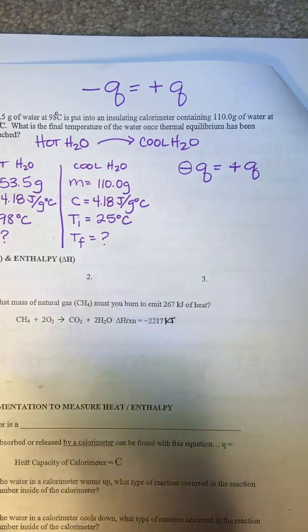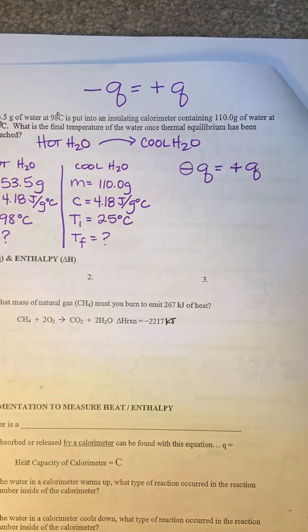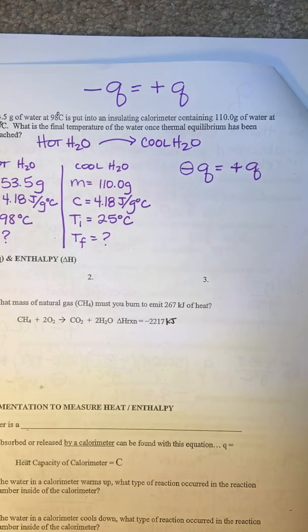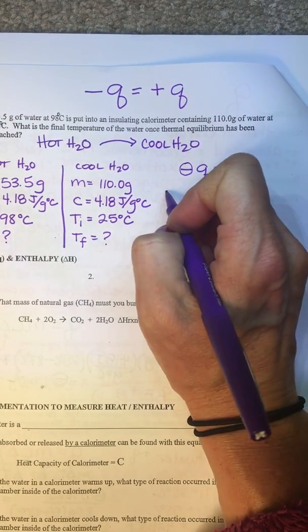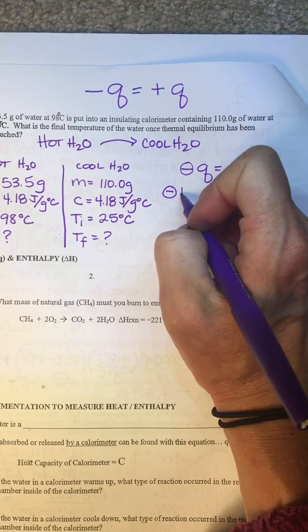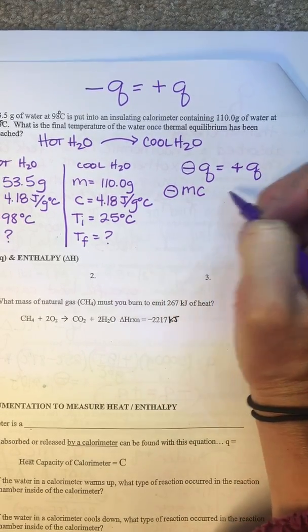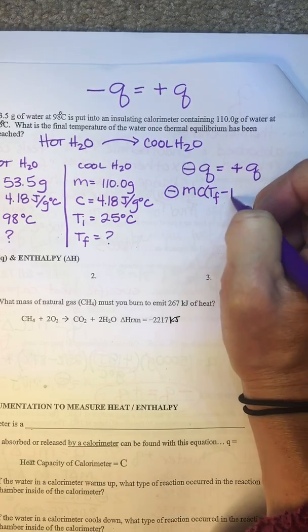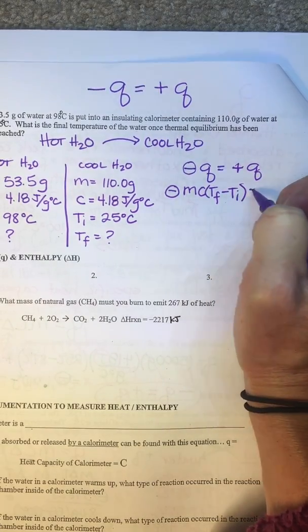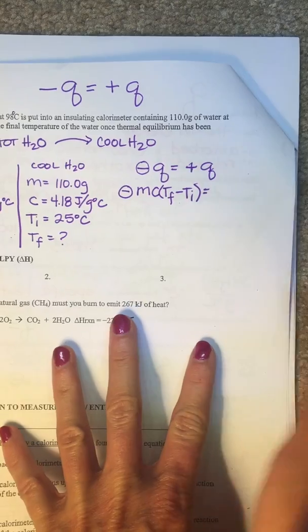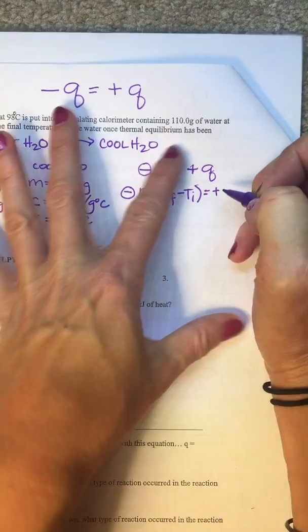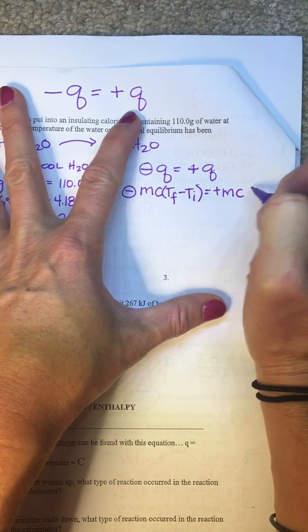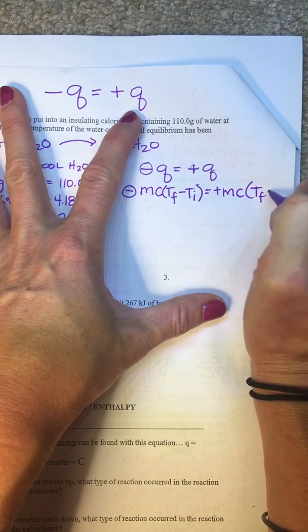Now, we know what Q is equal to. We can see all our variables here in our equation that we deduced earlier in this packet. Q is equal to mc delta T, or mcΔT as we called it. But we don't want to forget this negative. We've got negative mc delta T, which was final minus initial, is equal to a positive mc delta T.